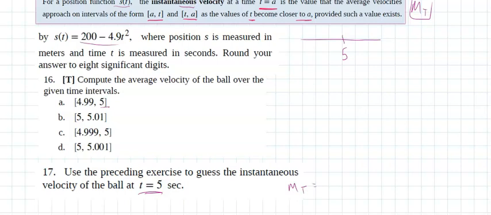In part A, they go from 5 and they go 4.99. Then they go 5 to 5.01. I'm expanding this. And then they say, how about if you got closer from the left? 4.999. And how about if you got closer from the right as well? 5.001.